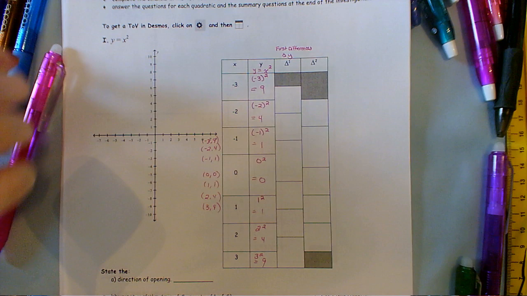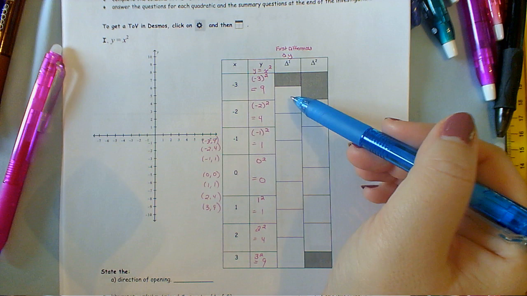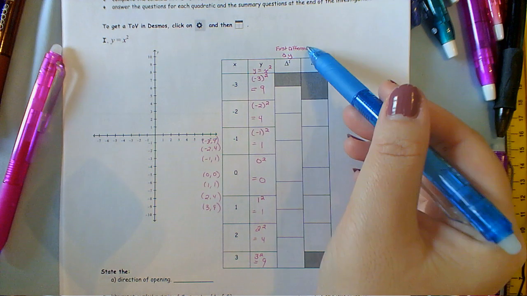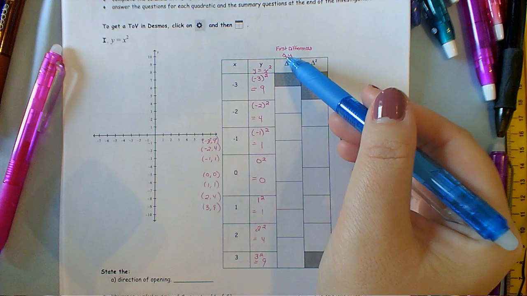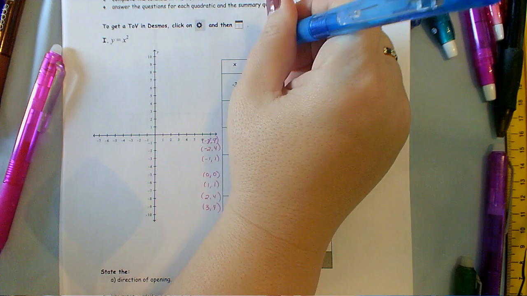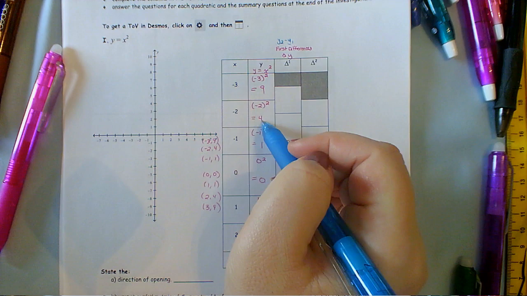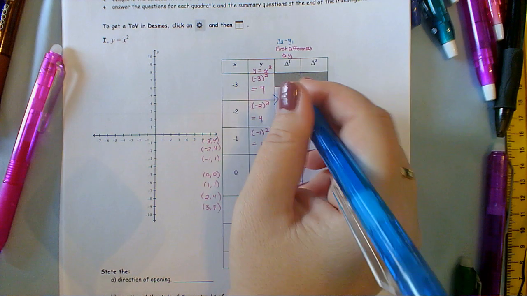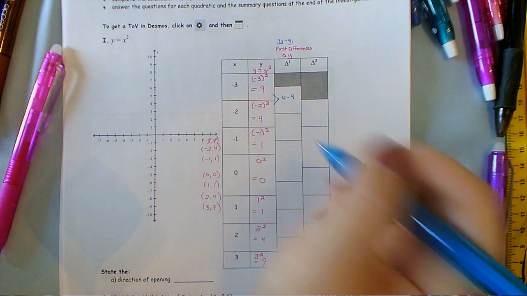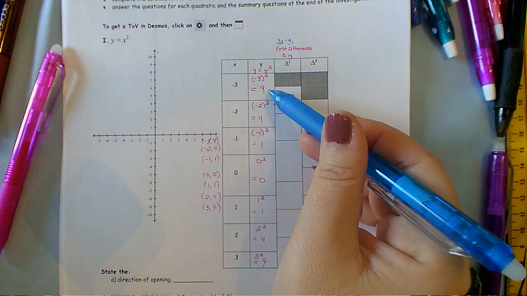So in grade 9, you learned that after you have your x and your y column, you can add another column called your first differences or your delta y's, your triangle, which means D for difference. And remember, this is y2 minus y1. It's the y value below. So when we group the first two y values, it would be 4 subtract 9, not 9 subtract 4. It's the one below minus whatever the one above happens to be.